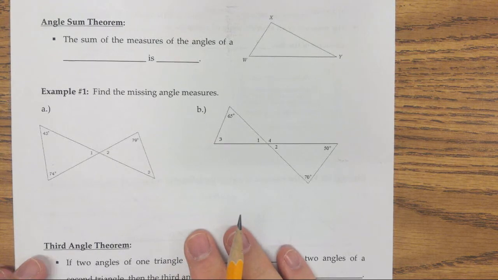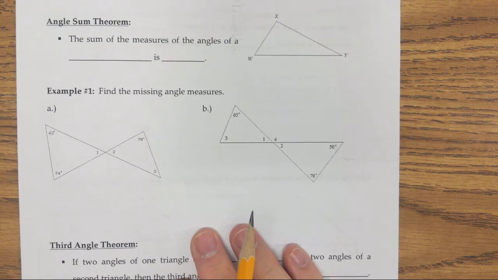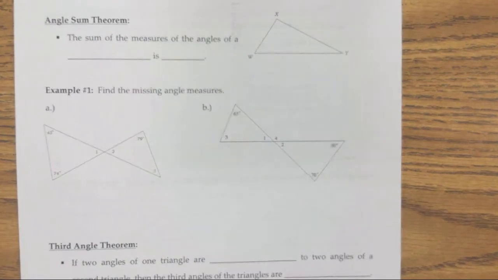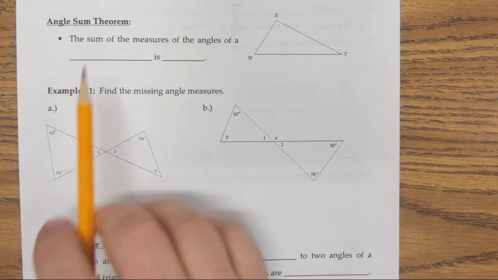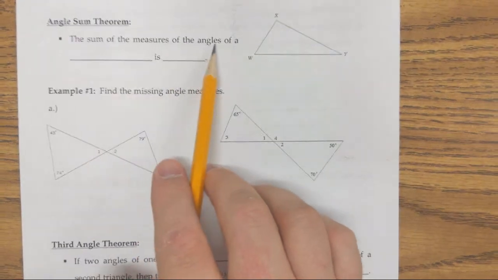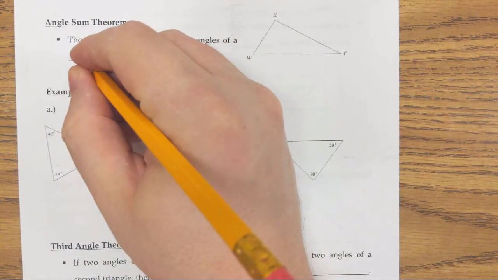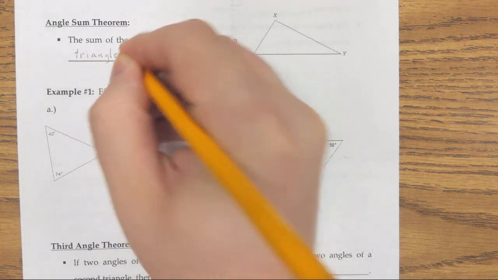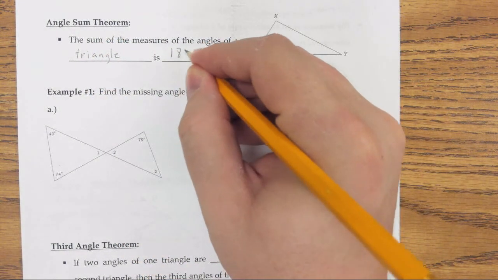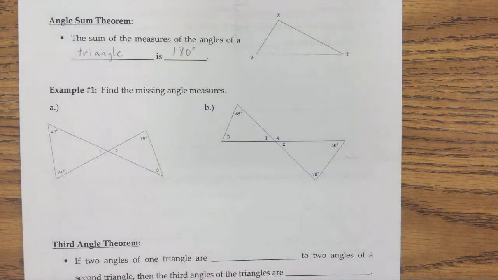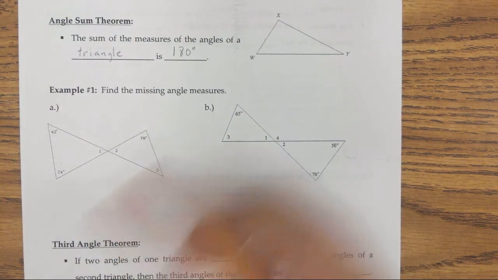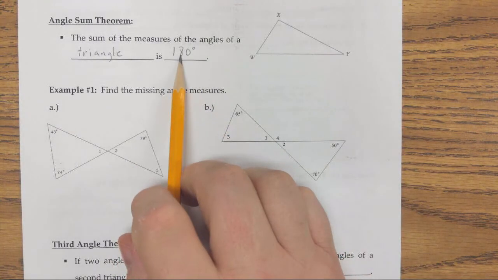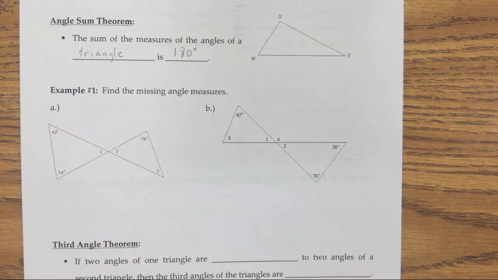Okay, the first thing is probably something that you might know already. It's called the angle sum theorem. What the angle sum theorem says is that the sum of the measures of the angles of a triangle is equal to 180 degrees. That means that all three of these angles, when you add them all up, equal 180 degrees.